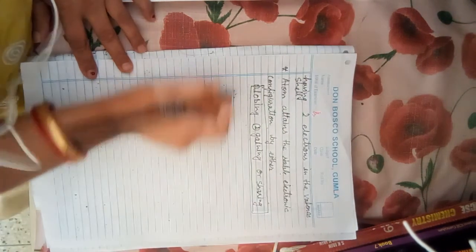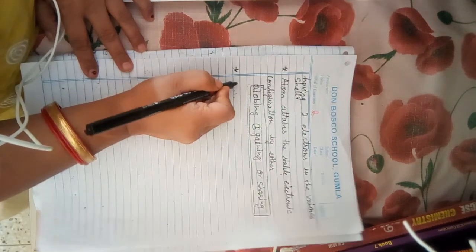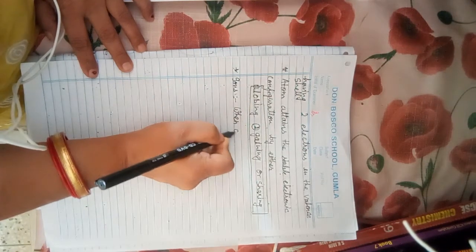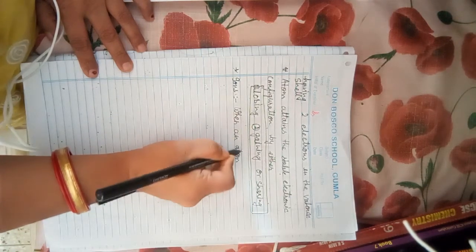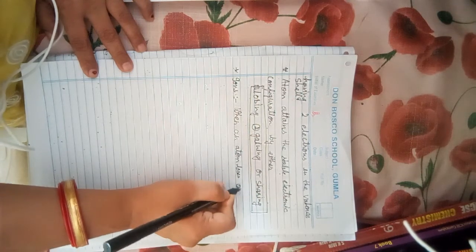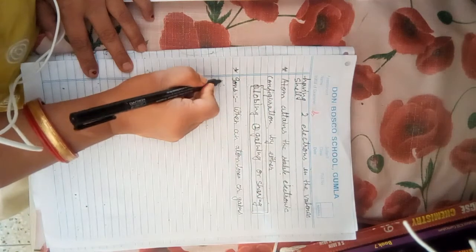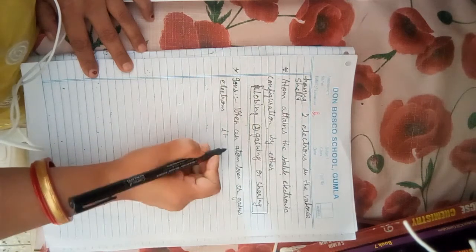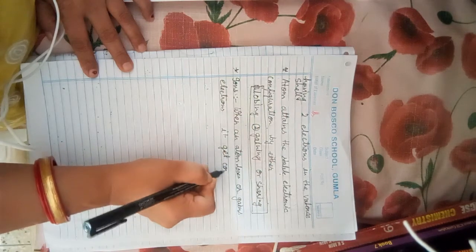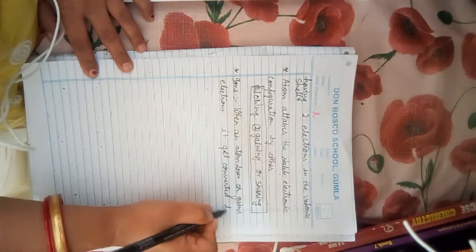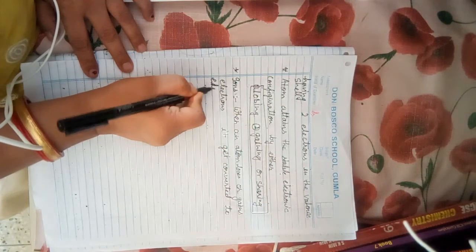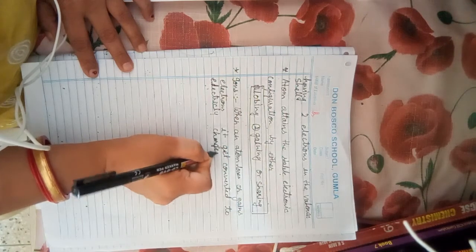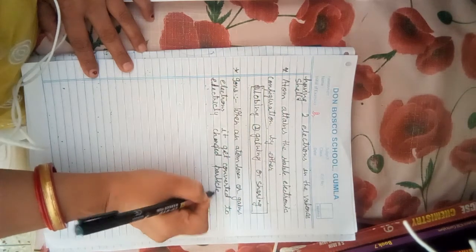The next point is ions. What are ions? When an atom loses or gains electrons, it gets converted to an electrically charged particle called an ion.